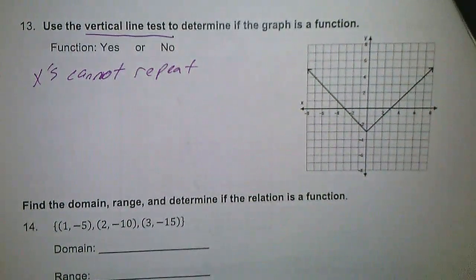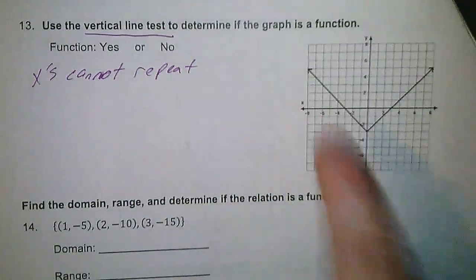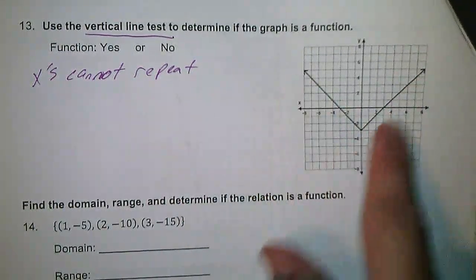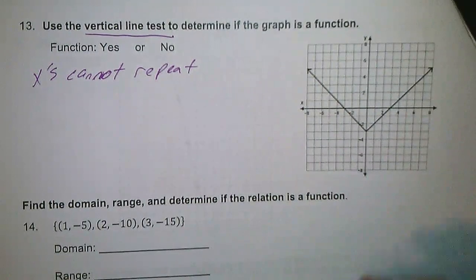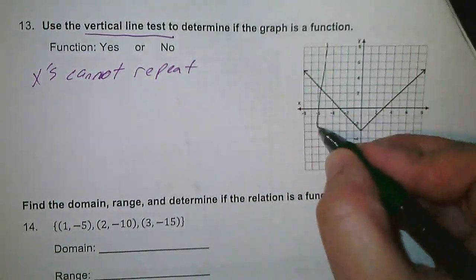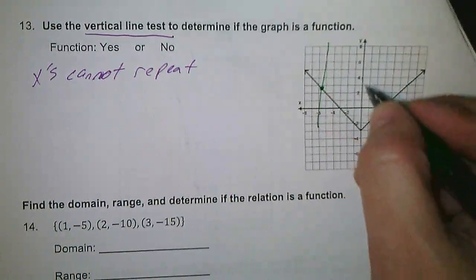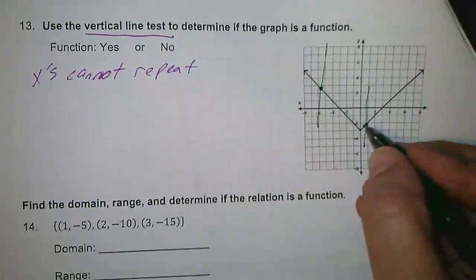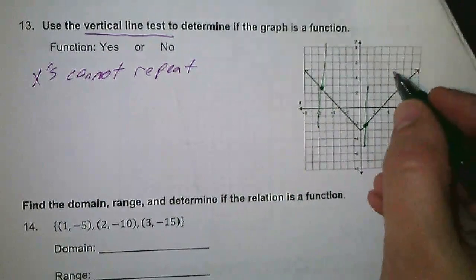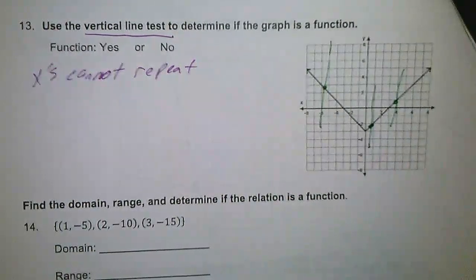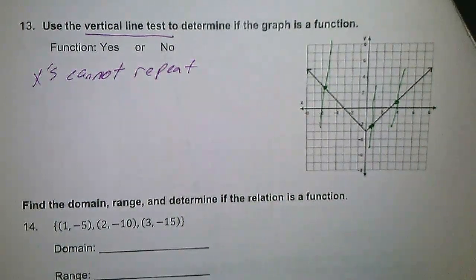And we can prove this visually by looking at the image of the graph here, this V shape, the absolute value graph. If we make a vertical line, we only hit the graph once. No matter where we put that vertical line, it passes the vertical line test.